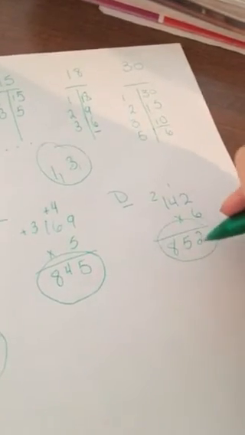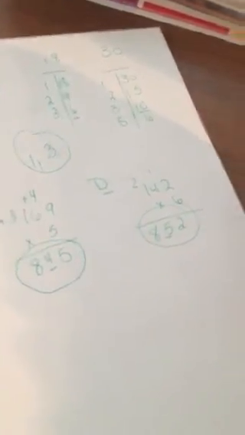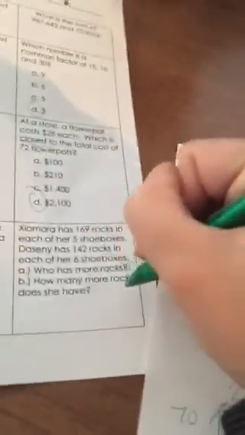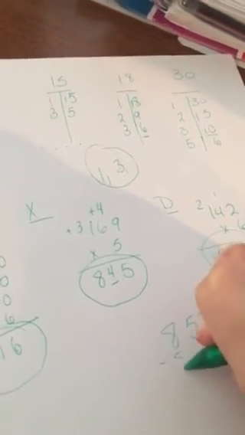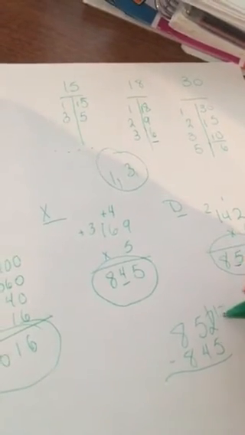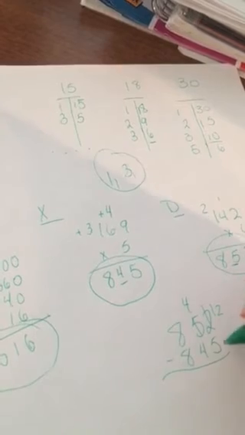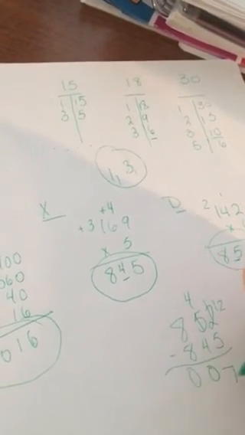Alright, so I see Dasni has more because in the tens place she has a 5, whereas Xiomara has a 4. The question is, who has more rocks? D has more rocks. How many more? We will subtract. So I'm going to subtract 845 from 852. 12 minus 5 is 7. 4 minus 4 is 0. 8 minus 8 is 0. So she has 7 more rocks.